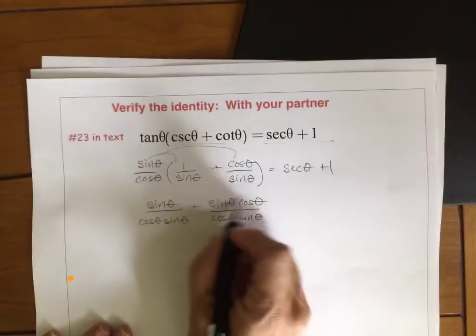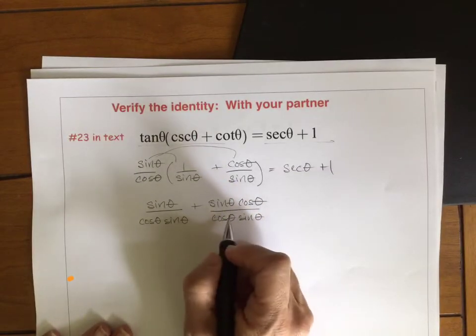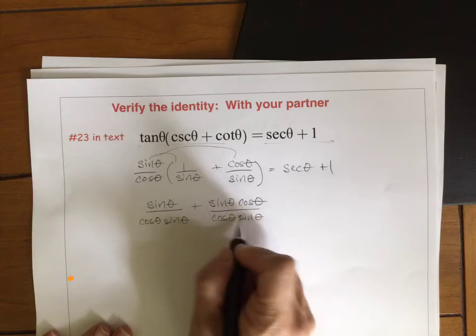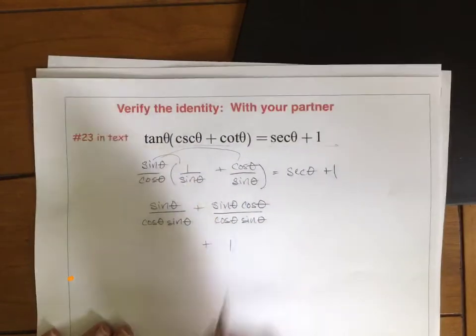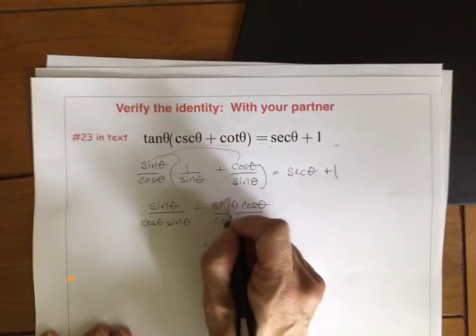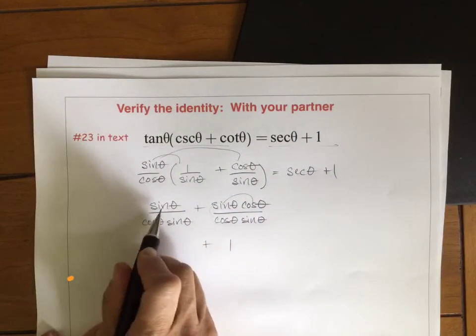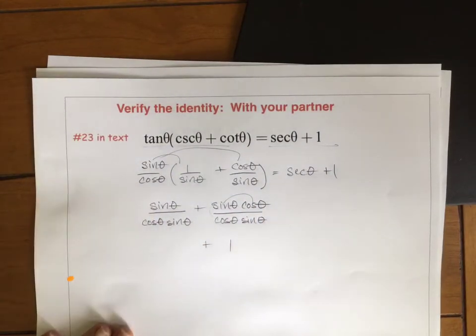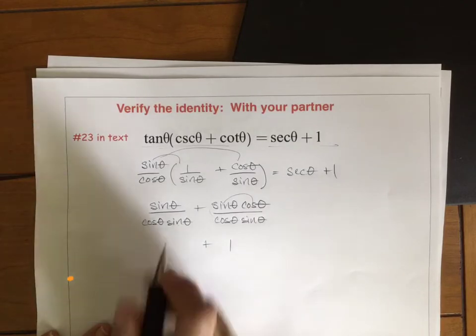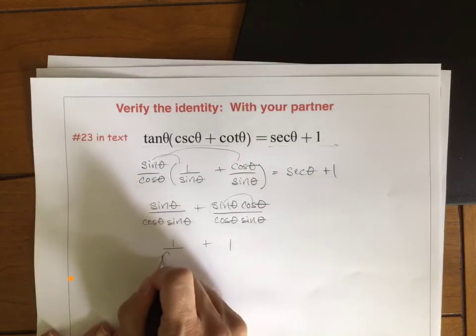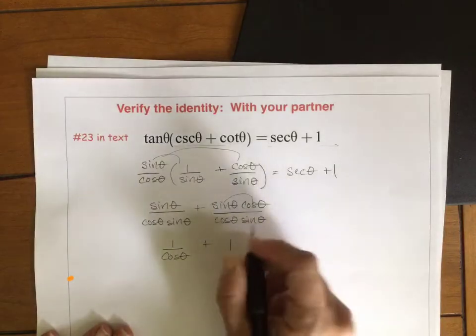Now these are just the same. I want you to realize that. So this can simplify to be 1. If I just rearrange these two, these are divided. And over here I can simplify too. What's sine divided by sine? Well, that's just 1. So I'm left with 1 over cosine theta.